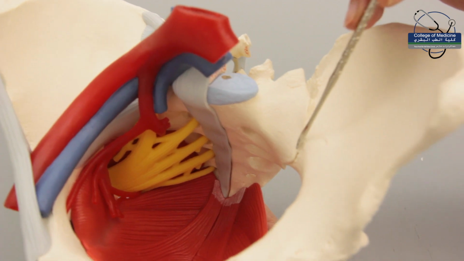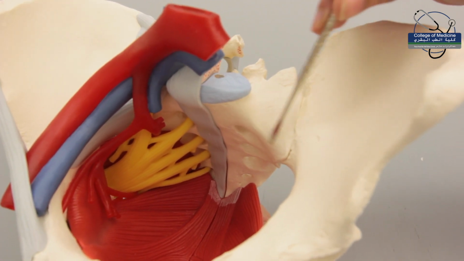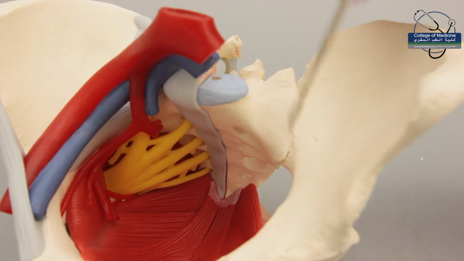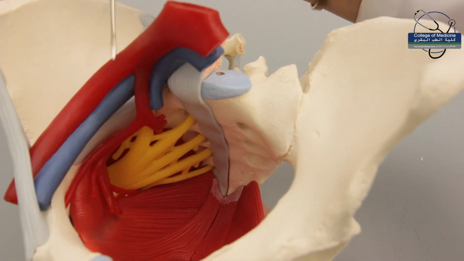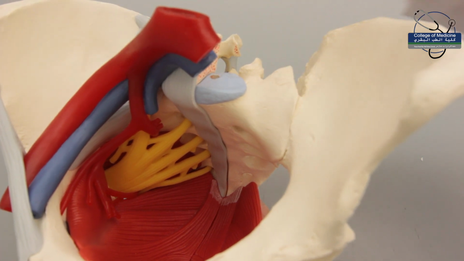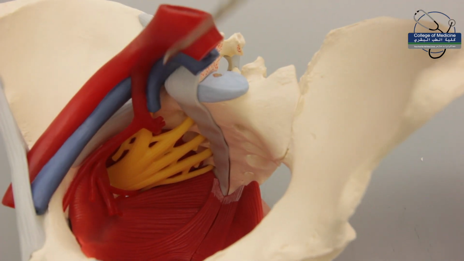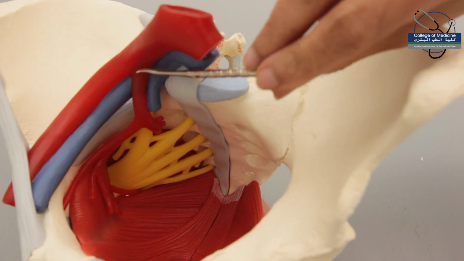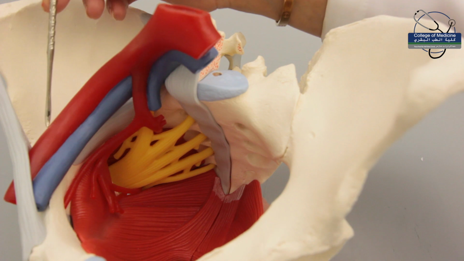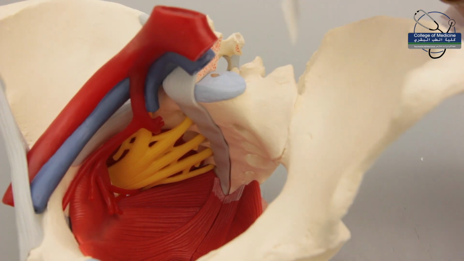On this side, you can see that this is the sacroiliac joint. At the level of the sacroiliac joint, the right common iliac and the left common iliac will be bifurcating into the internal iliac and the external iliac. This would be happening on both sides.